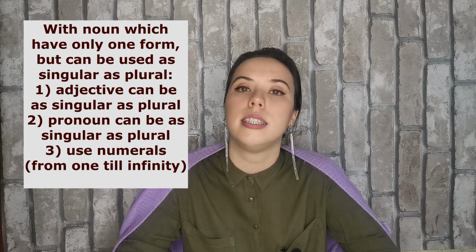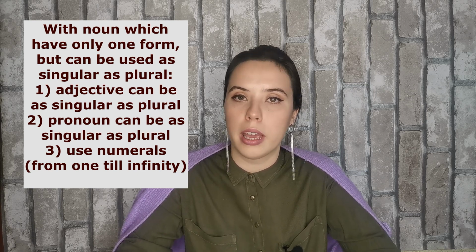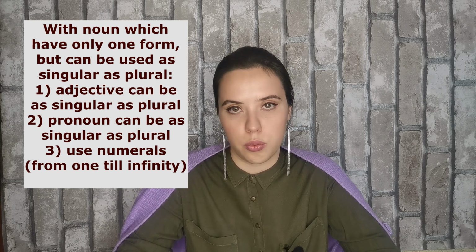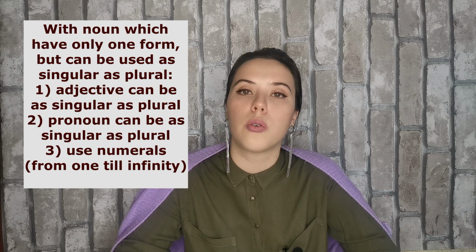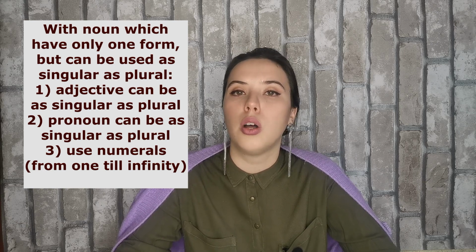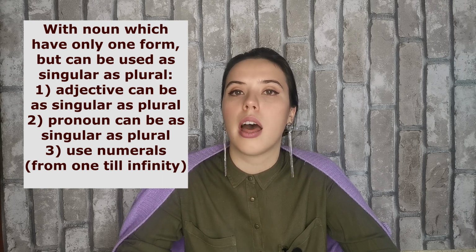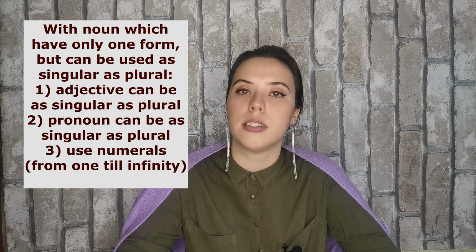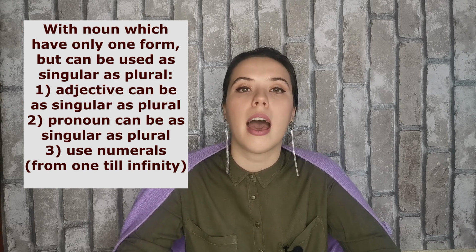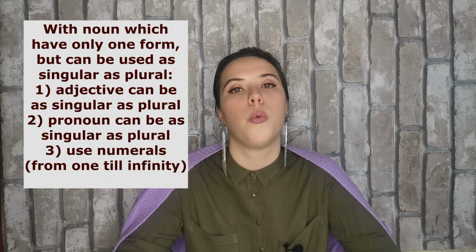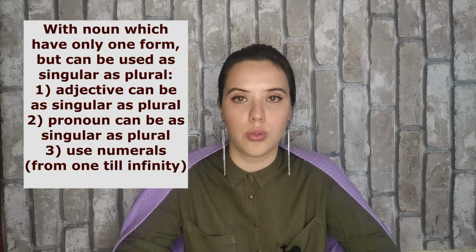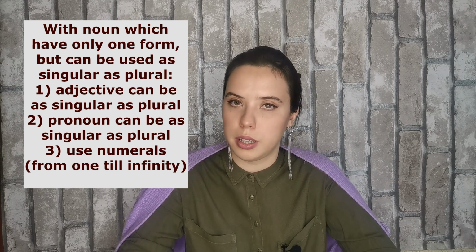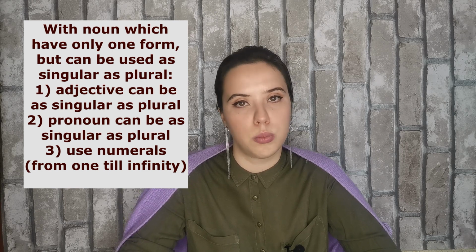У тебя красивое пальто. The ending ое shows us that it is the neutral and singular form of the adjective. Or for example, there are a lot of beautiful coats at the market. На базаре много красивых пальто. And we have there the ending ых, which shows us that it is plural form. So you see, we can use adjectives of different forms, as singular as plural.